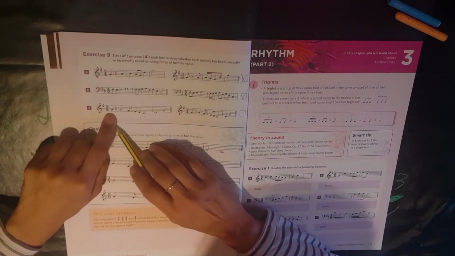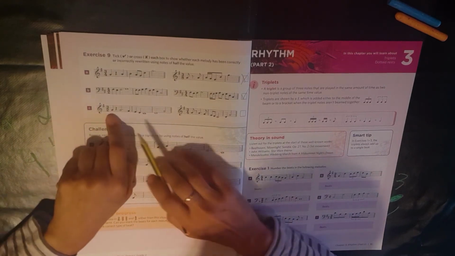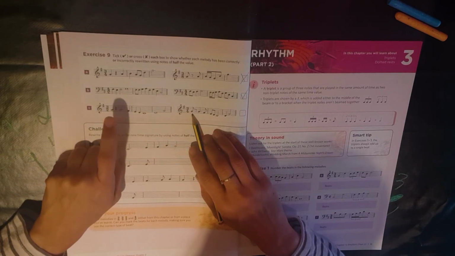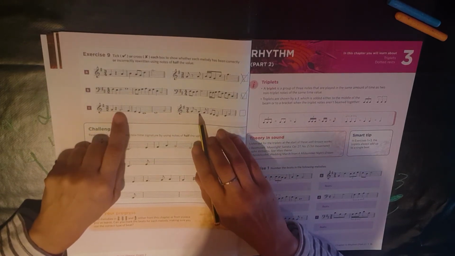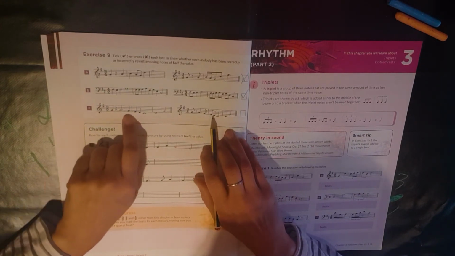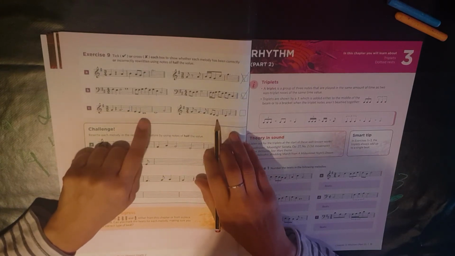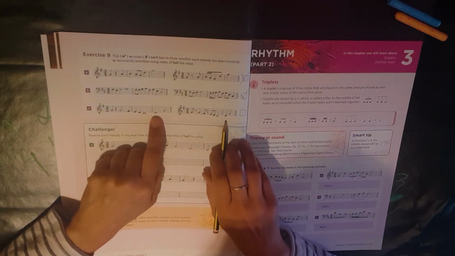C. 3/2 to 3/4, check. Crotchet to quaver, check. Crotchet to quaver rest, check. Dotted minim to dotted crotchet, check. Crotchet to quaver, check. Crotchet, crotchet, quaver, quaver, semibreve minim. Semibreve to crotchet, no way, it should be semibreve to minim, wrong.